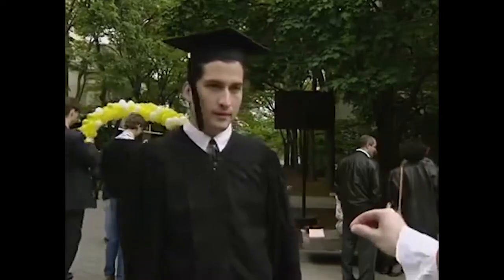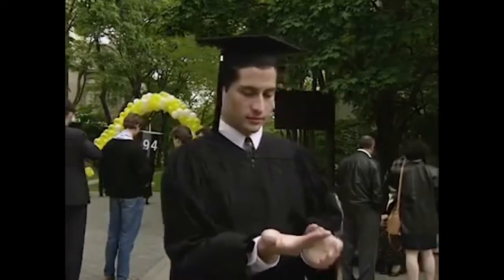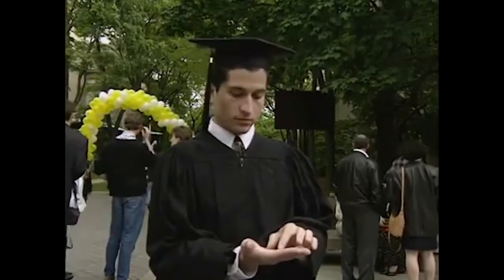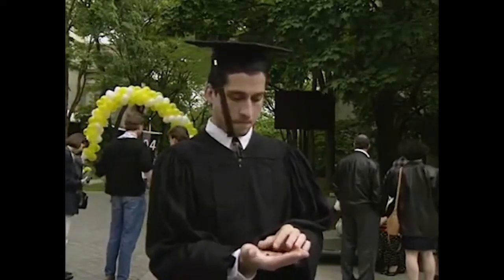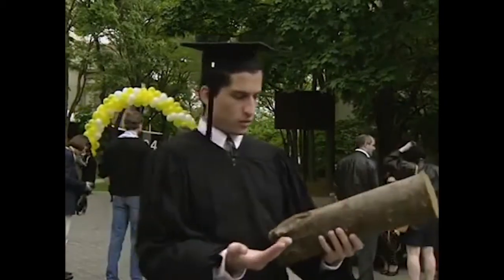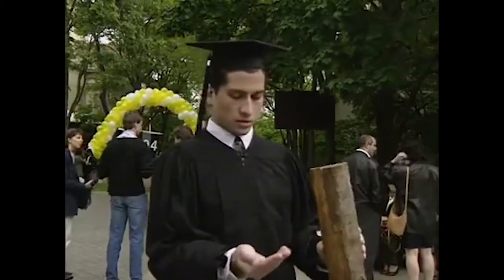Here's a seed. Okay? Now hold on to that for a second. Imagine that I planted that in the ground, and a tree grew. All right? And here is a piece of that tree. Now, where did all that stuff come from? So where do plants come from?